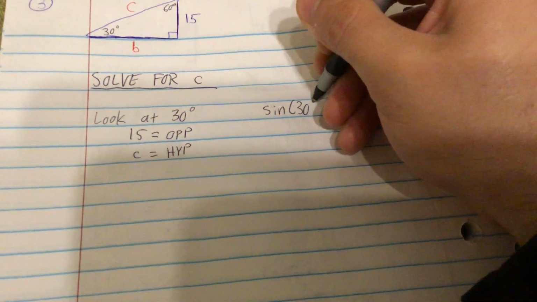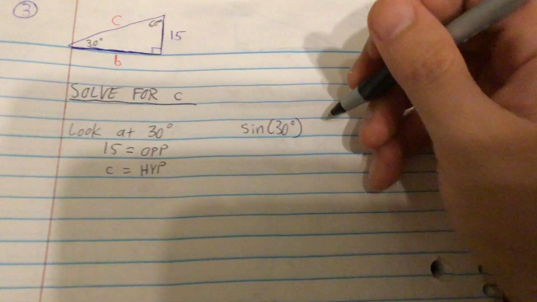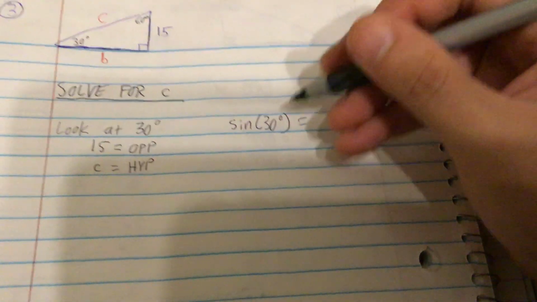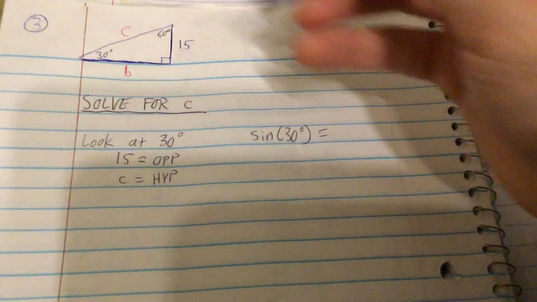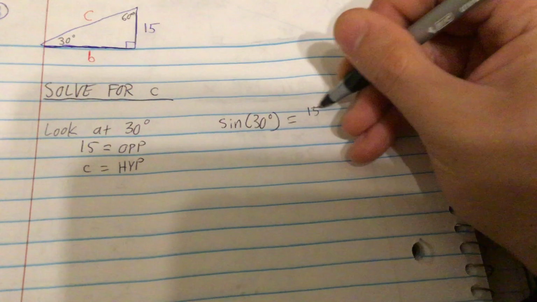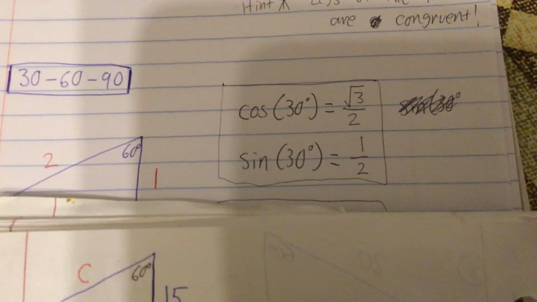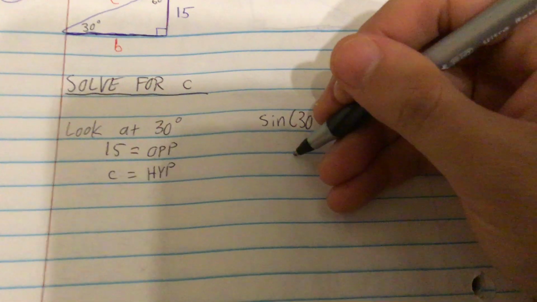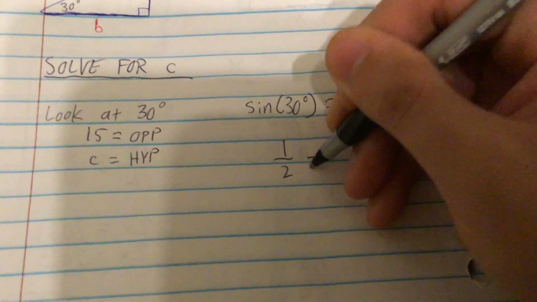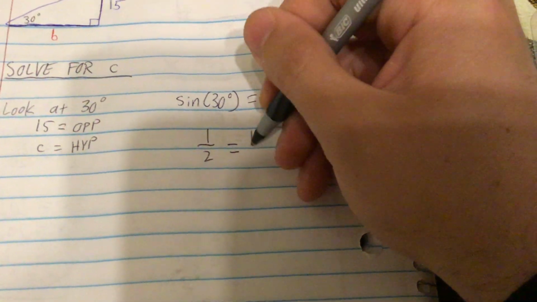The sine. So the sine of 30 degrees is 15 over C. I'm going to look at the sine of 30 degrees in my formulas. The sine of 30 degrees is 1/2. So now I'm going to make a proportion where 1/2 is proportional to 15 over C.